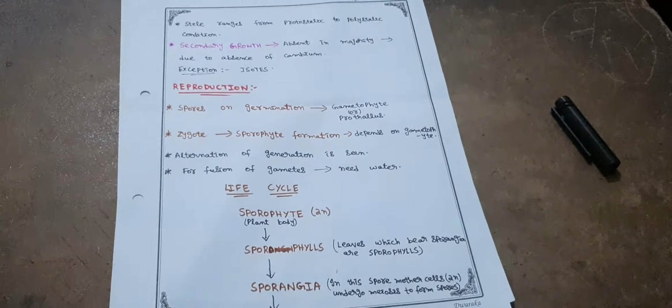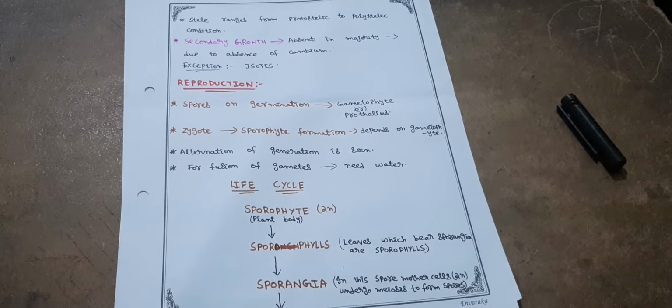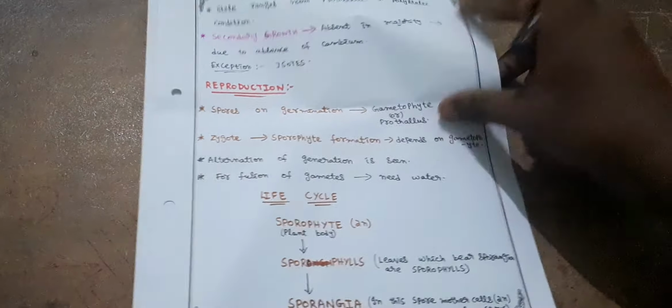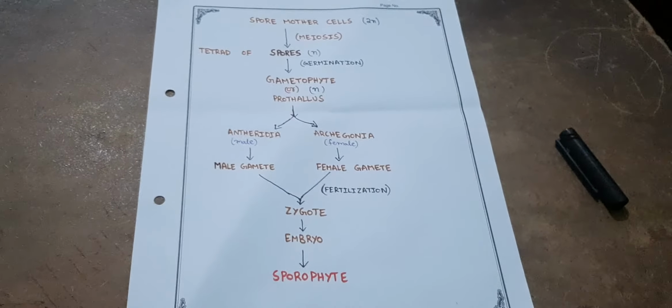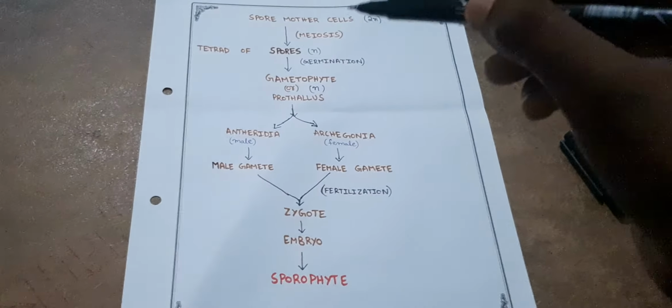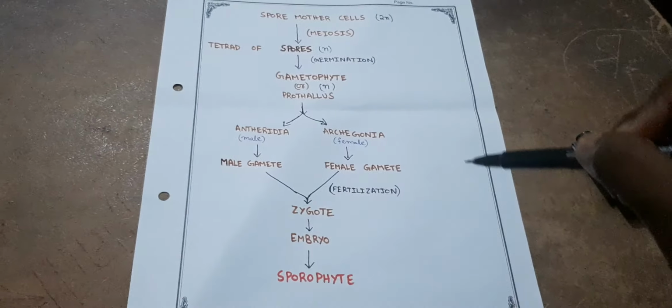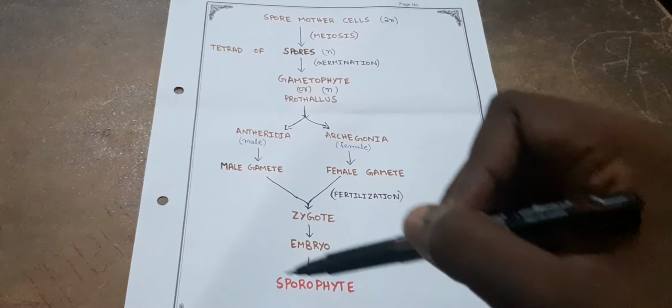And this is the second page. This is the third page. Okay. This is the final page. Due to lack of space, I have written in this way, but the life cycle, it is better to write in a single page in this manner. I mean in a round. Okay.